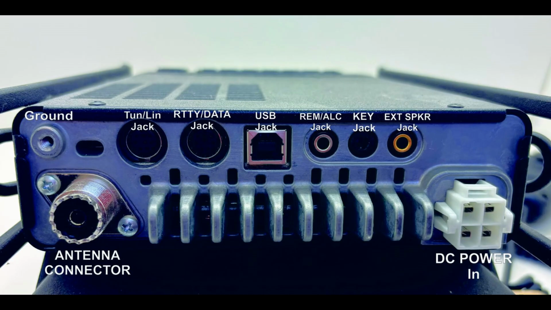Look for the key jack. This port is for the code key. This radio model does not have an internal antenna tuner, requiring a separate unit for this function. Many radio manufacturers are now building radios with internal antenna tuners. When using this radio, only two pieces of equipment need to be connected to the radio: the tuner and the Morse code key. But what kind of key?